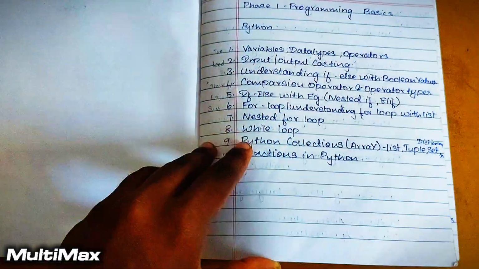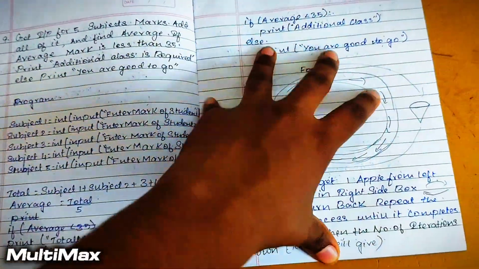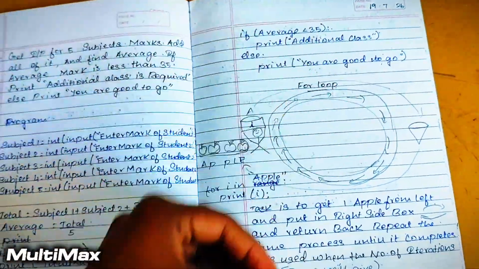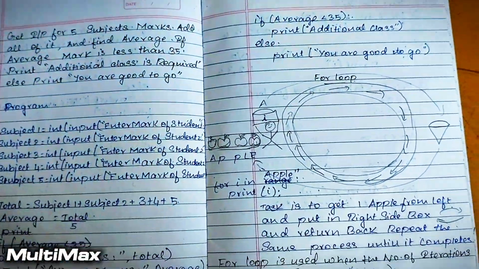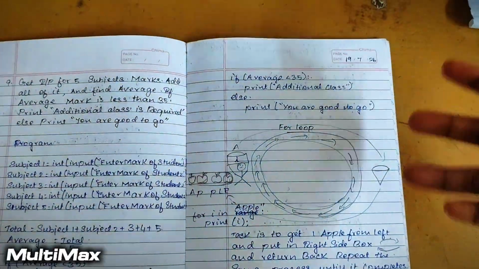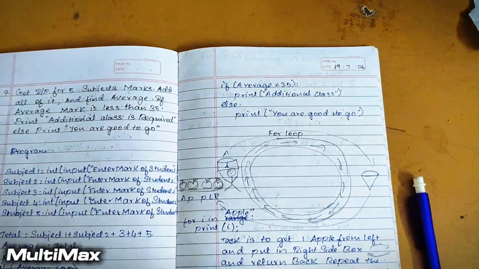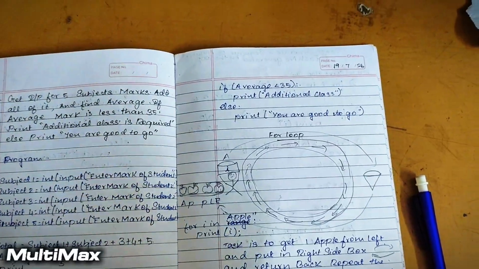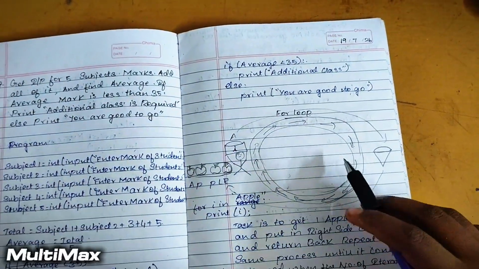So this is for loop. I have already written some diagrams for your understanding. You don't have to worry after watching this diagram. It's very simple and I have drawn this for understanding only. Nothing to worry, I'll explain very clearly.